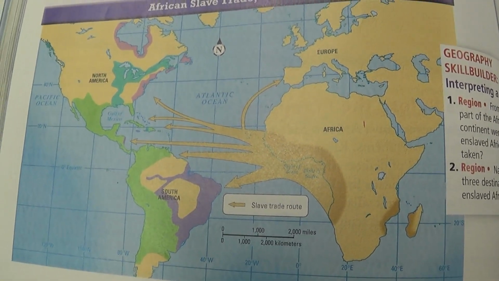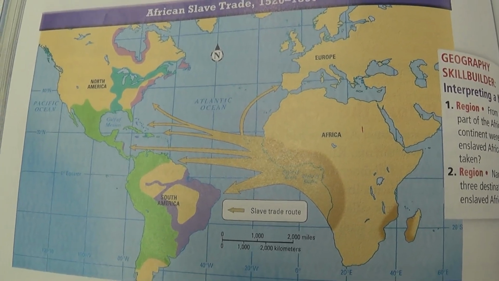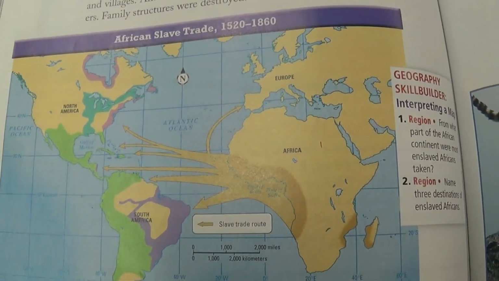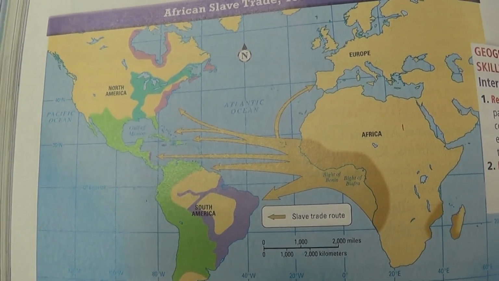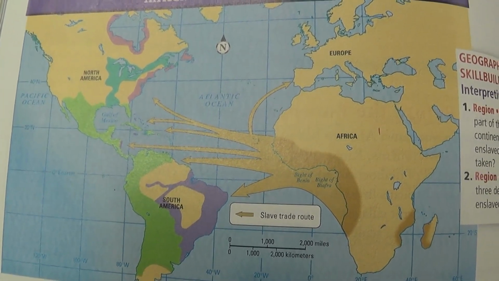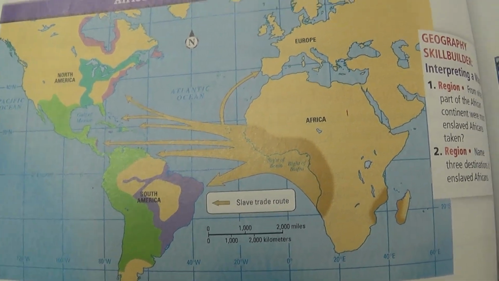Now, some of these colors and symbols are not told about. Like, I don't know what the green means or the purple. And so I kind of hate that those colors are on the map since they're not on the legend. But for these questions, it's going to be okay.